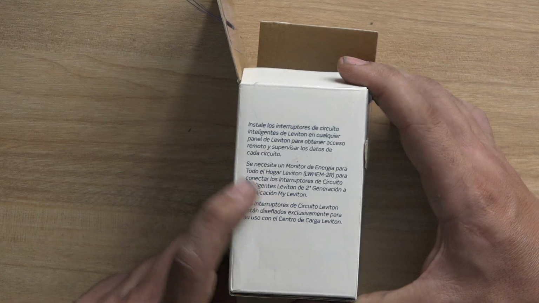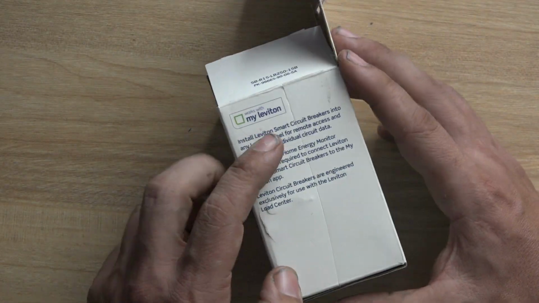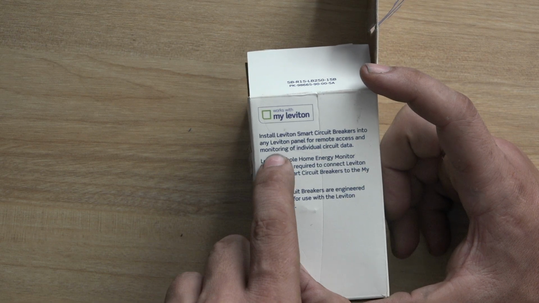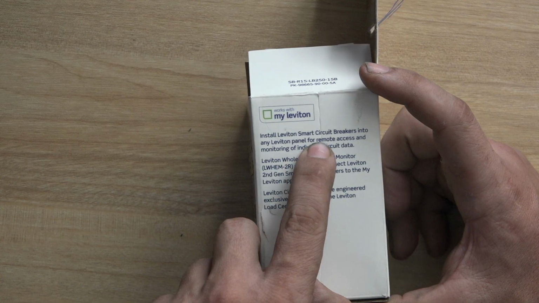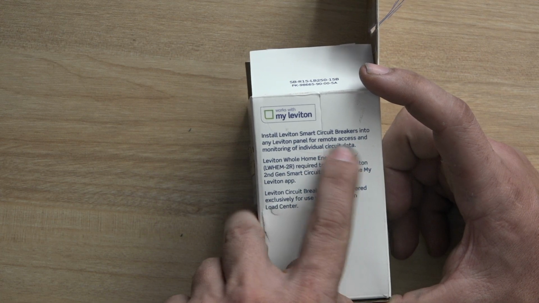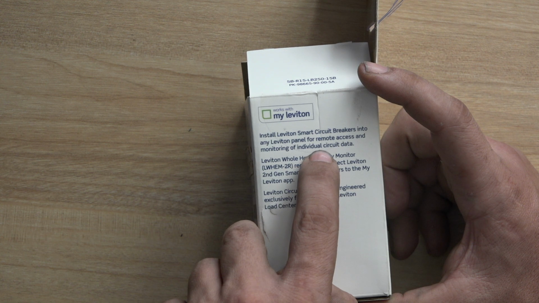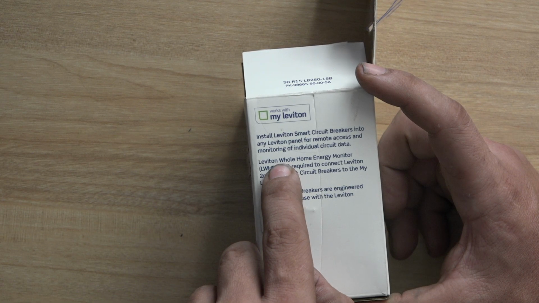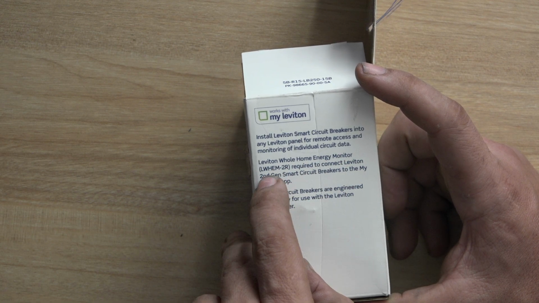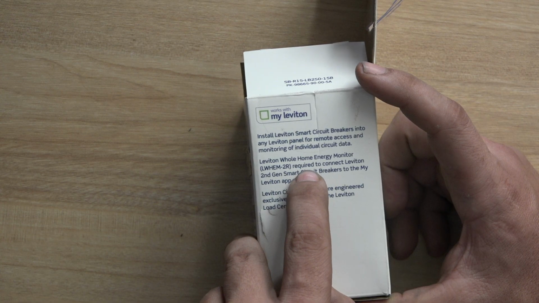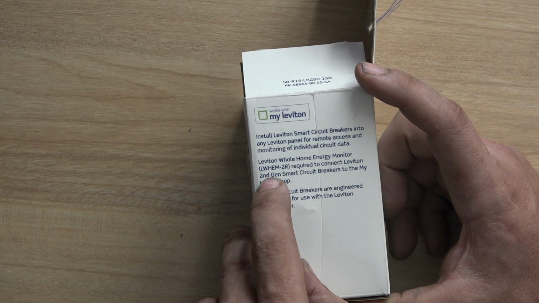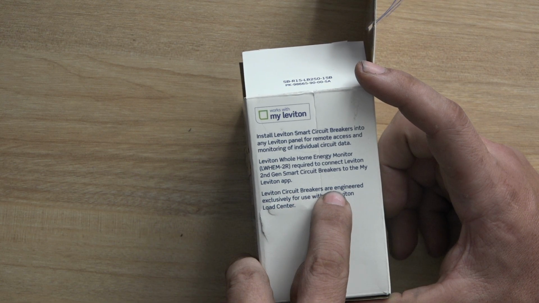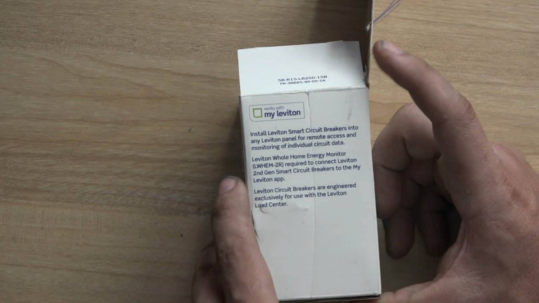Another thing that I didn't know about this is here it says install a Leviton Smart Circuit Breaker into any Leviton panel. That is common sense to me, but for remote access and monitoring of individual circuit data, you have to buy another product, the Leviton Home Energy Monitor, and I'm going to buy this and see how it goes. It requires connecting the Leviton second generation smart breakers to the Leviton app, and the breakers are engineered exclusively for the Leviton Load Center.